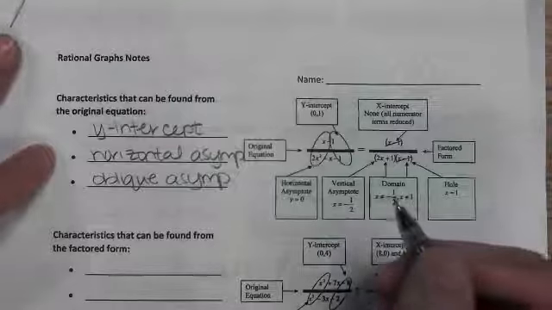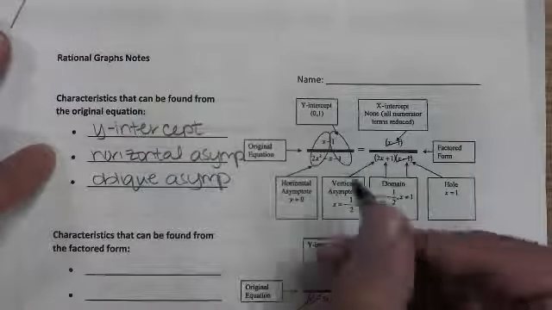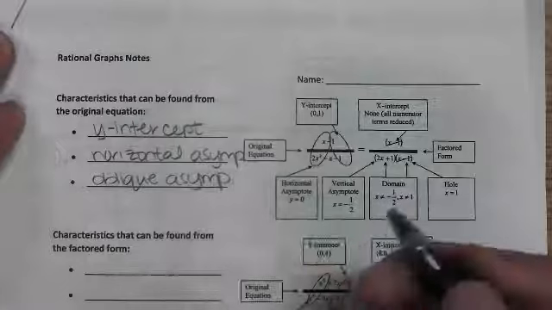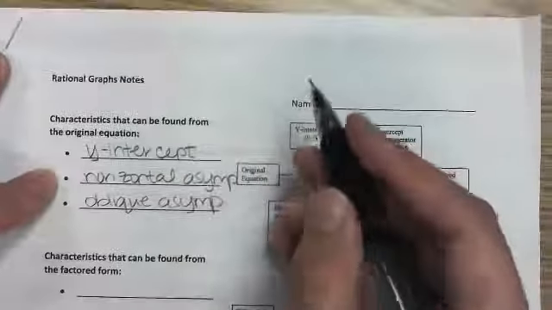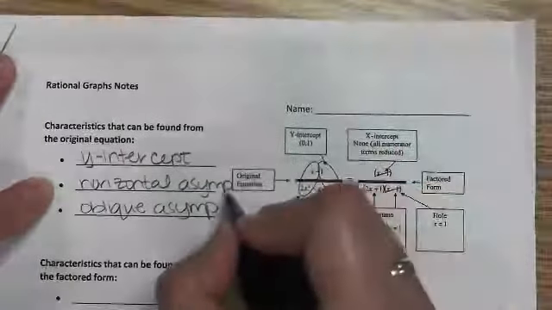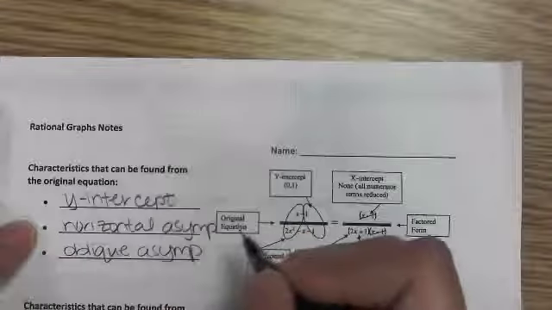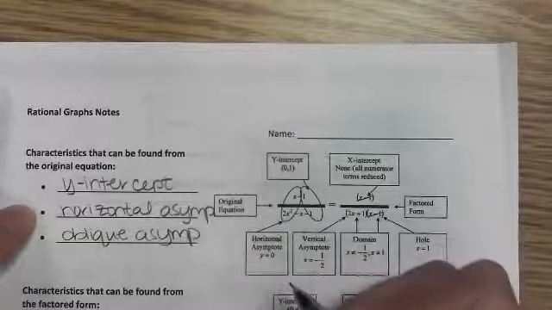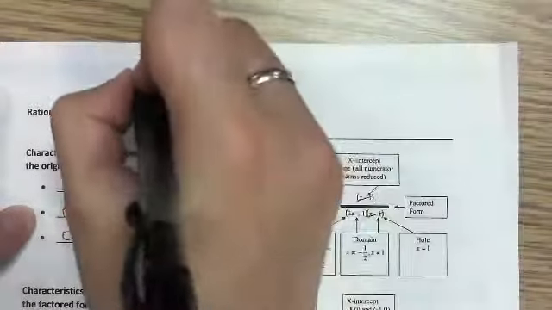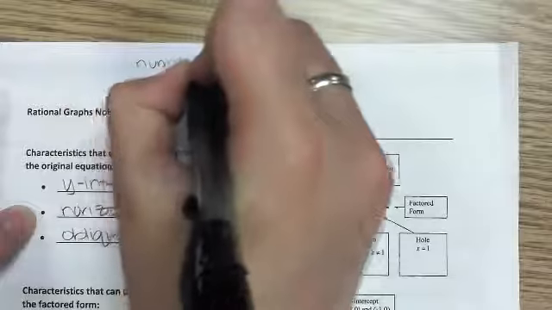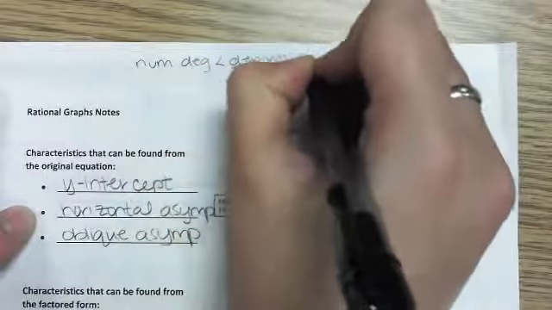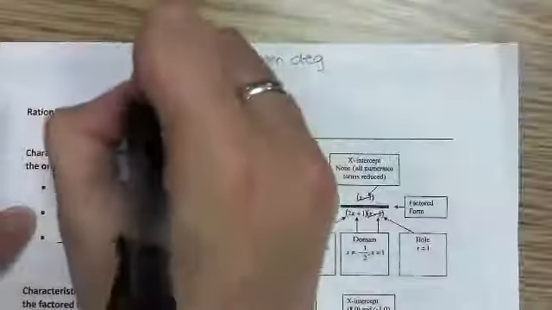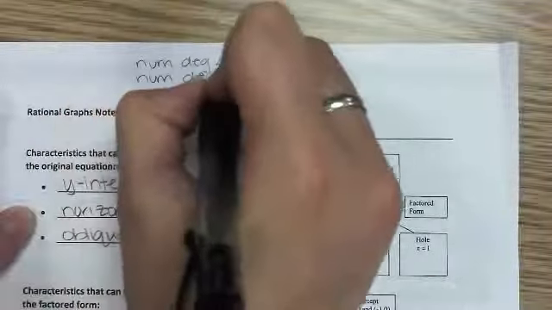Alright. And then I did kind of a poor job of laying out these notes because I did not leave space for the next thing. So I'm going to write it at the top of the page and just draw arrows down. If you recall how to find a horizontal asymptote, you know that you have a horizontal asymptote if the numerator degree is less than the denominator degree. That's one circumstance. Or if the numerator degree equals the denominator's degree.